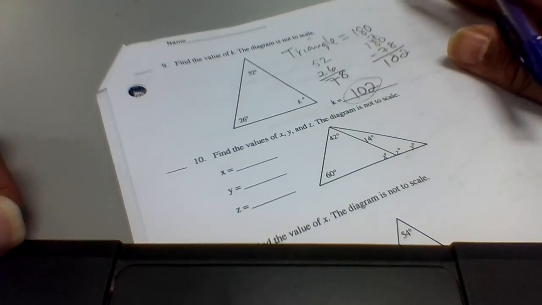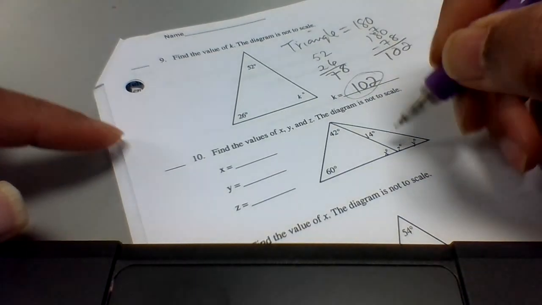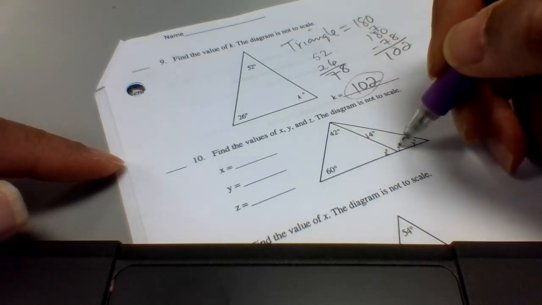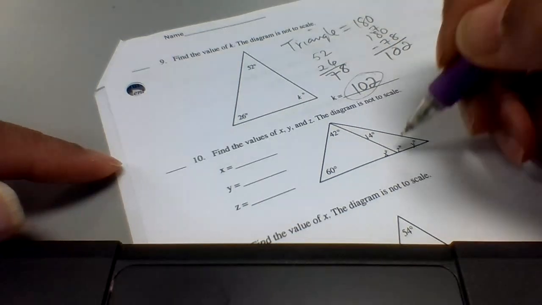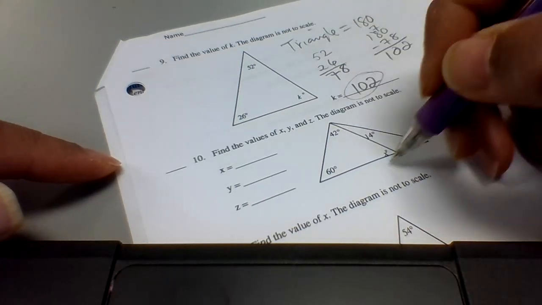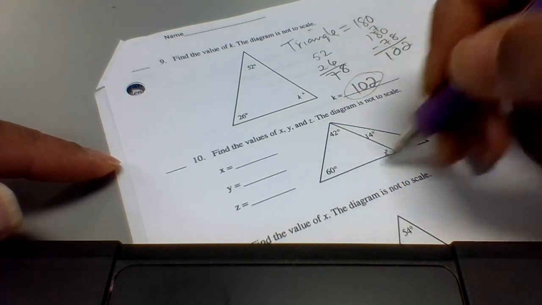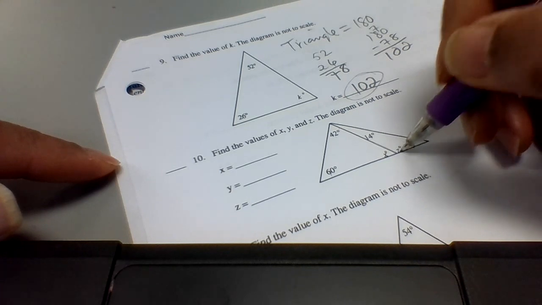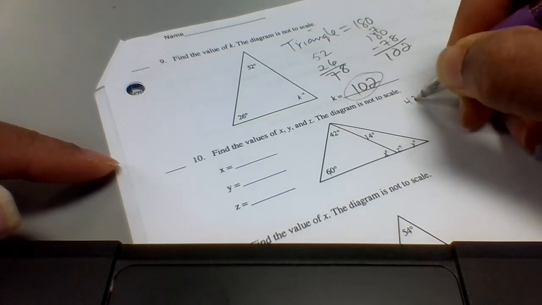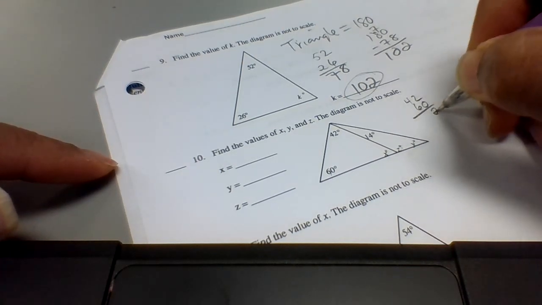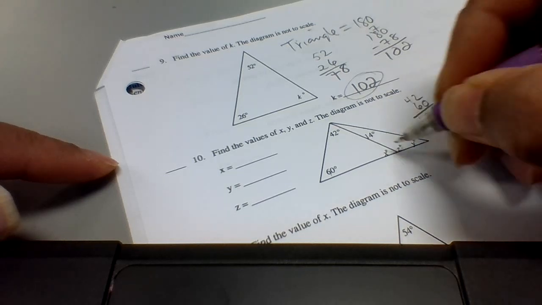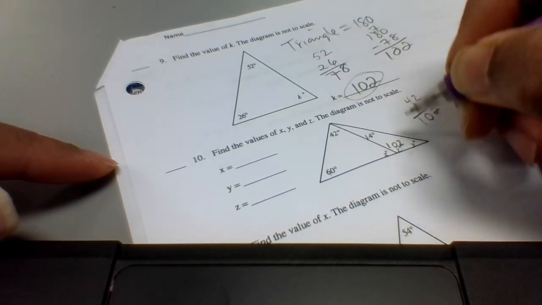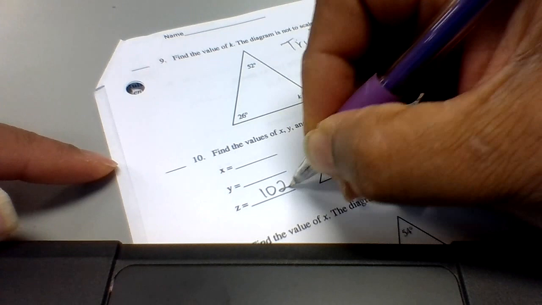Next one, find the values of X, Y, and Z. Okay, I would probably find Z first. This is an outside angle, an exterior angle on a triangle, which means these two angles added together will equal angle Z. So 42 and 60 is going to give me 102. So angle Z is 102 degrees.